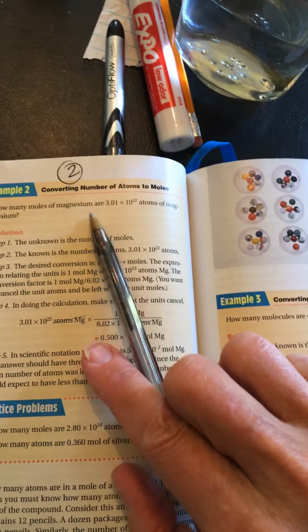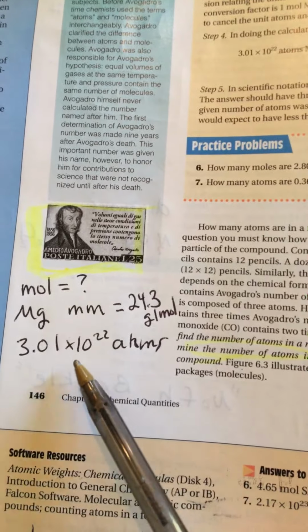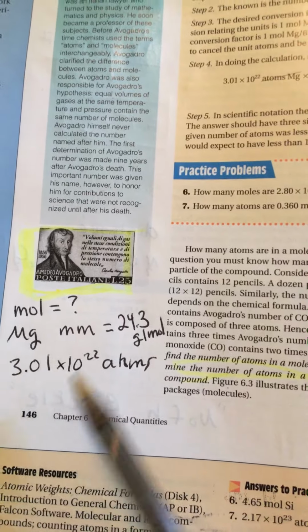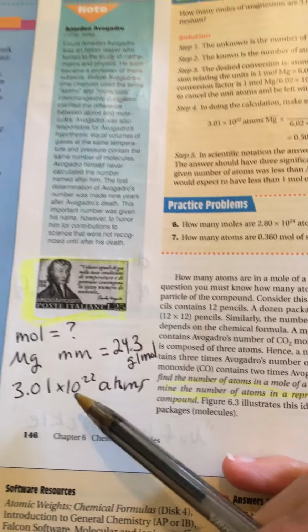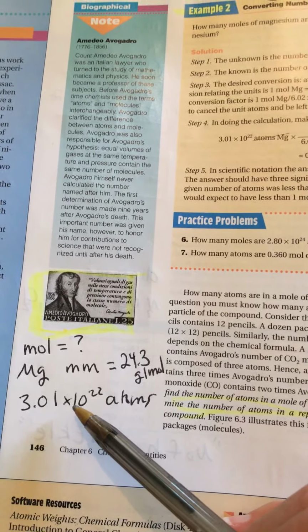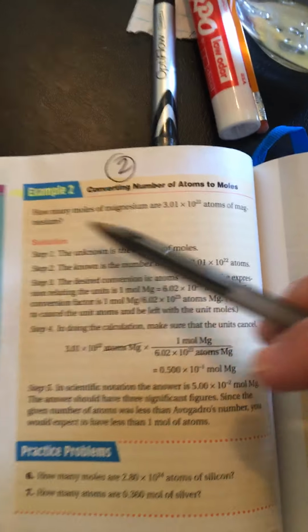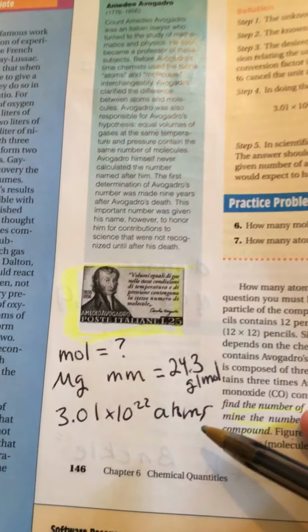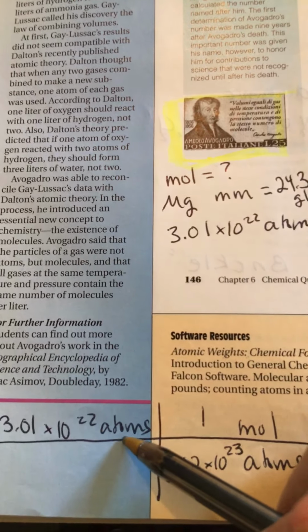How many moles of magnesium are in 3.01 times 10 to the 22nd atoms? So I write down 3.01 times 10 to the 22nd atoms, and that's in scientific notation, and I'm going to show you how to do that on your calculator. It's a shorthand for us to communicate really big and really small numbers to our calculator. Okay, so we want to know how many moles, and we have atoms. What do we write down first? Say it out loud. What we know. And what we know is 3.01 times 10 to the 22nd atoms.